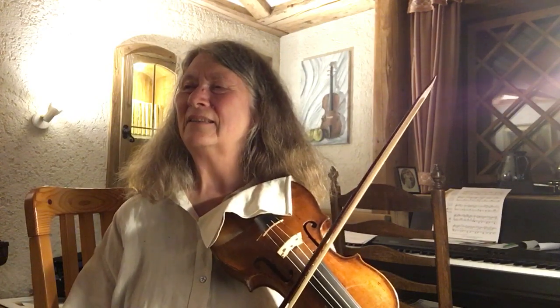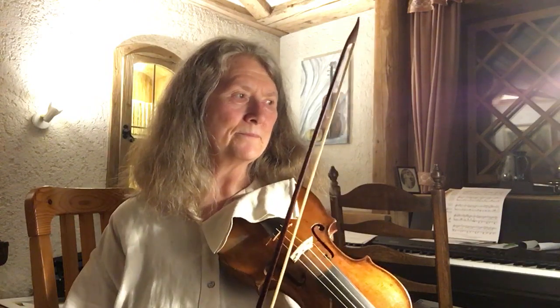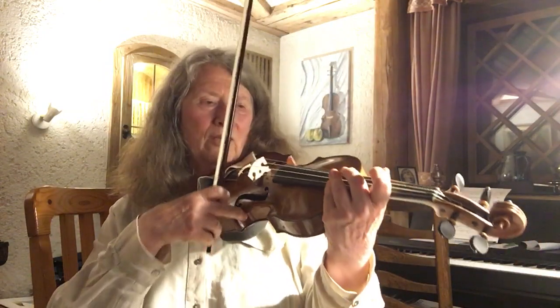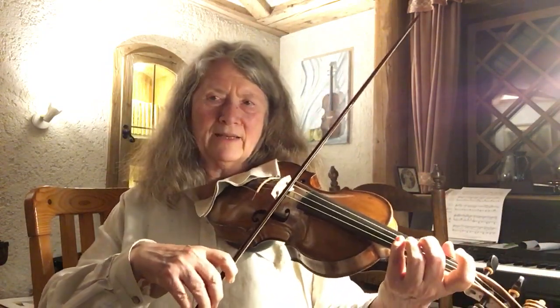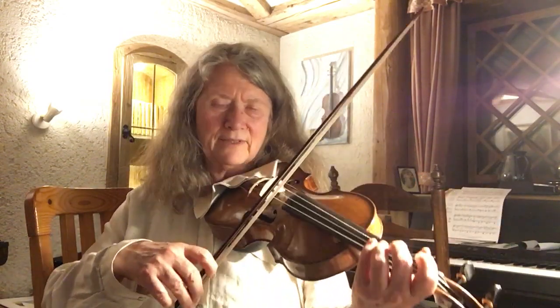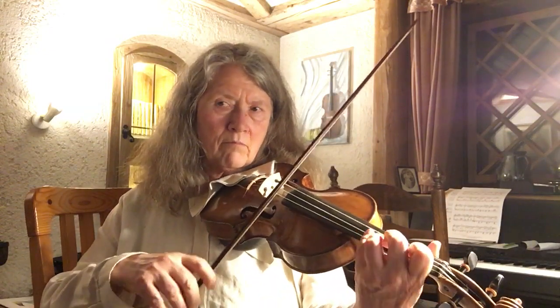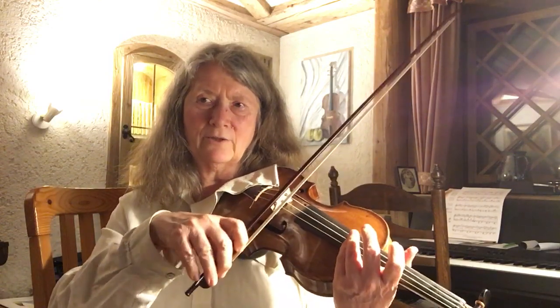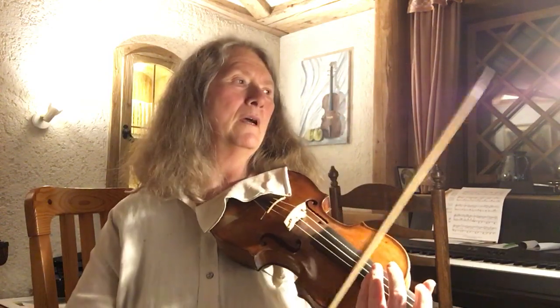Yeah, that is that. And then many of these ornamentations, they are played with this very fast, small stroke. So that's an important element. These kinds of things are then played mostly by moving just the wrist and not the whole arm.